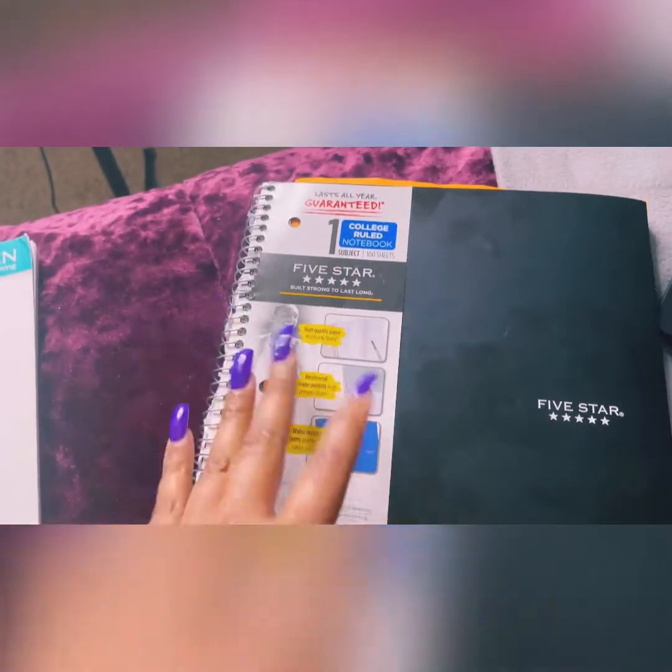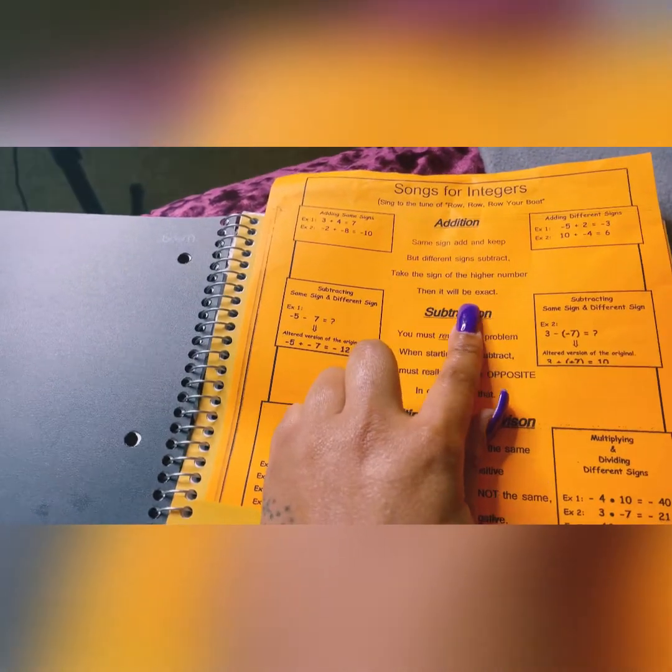And this is my journal that I use right here. Before I show y'all what I did in my journal, we actually learned a song, like the Row, Row, Row Your Boat song. It says same sign, add and keep, but then for different signs subtract. Take the sign of the higher number, then it'll be exact. Then it will be exact.